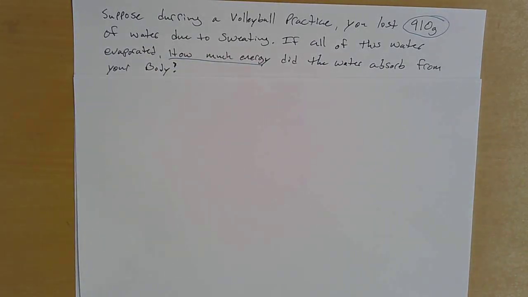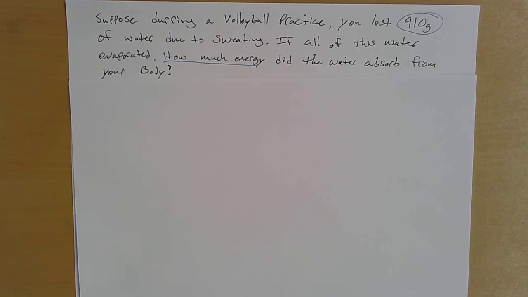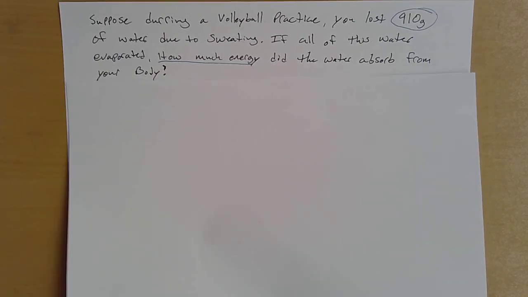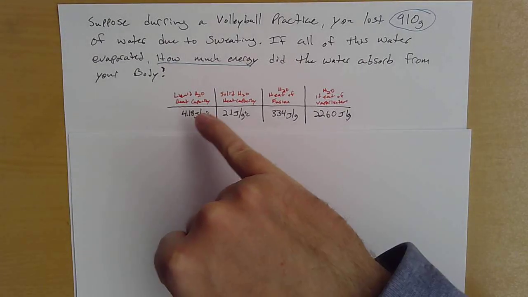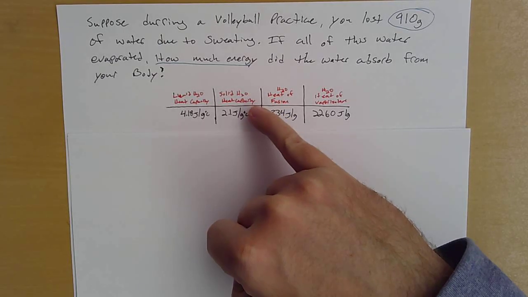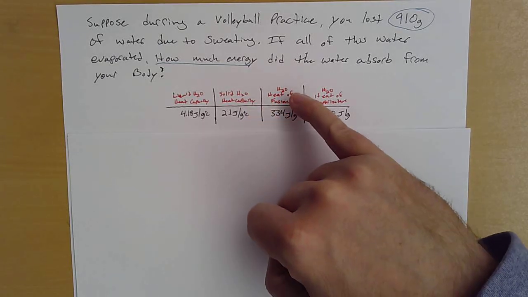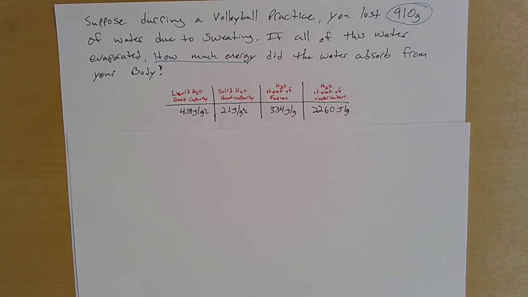So suppose during a volleyball practice you lost 910 grams of water due to sweating. If all of this water evaporated, how much energy did the water absorb from your body? So what can I figure out already? These are given. I'll give you the liquid H2O heat capacity, the solid H2O heat capacity, the heat of fusion, and the heat of vaporization, both for water as well.